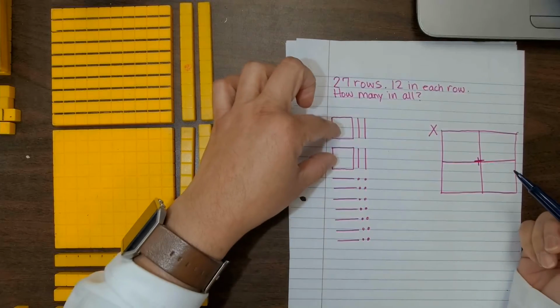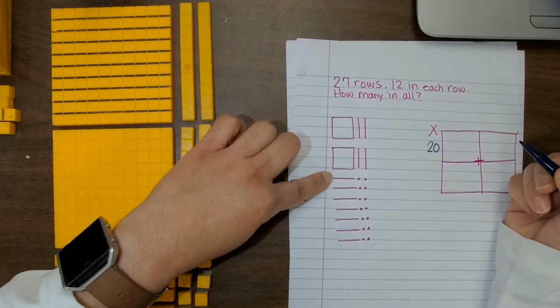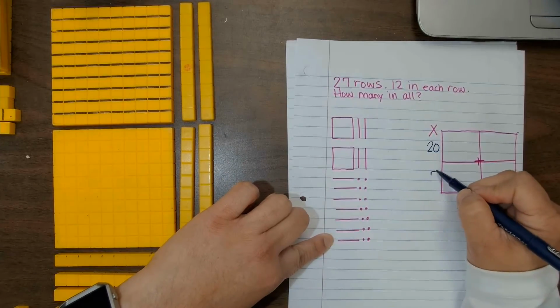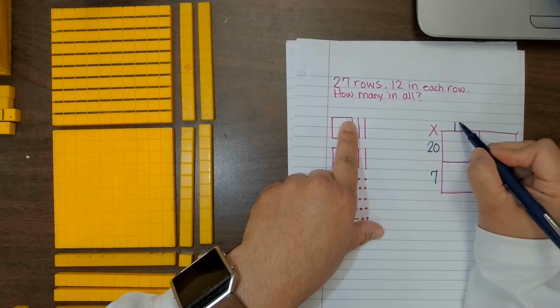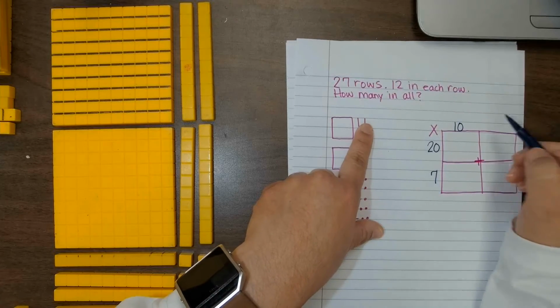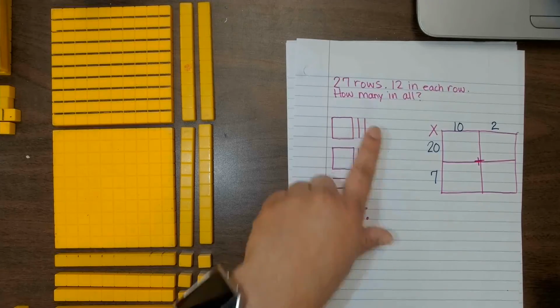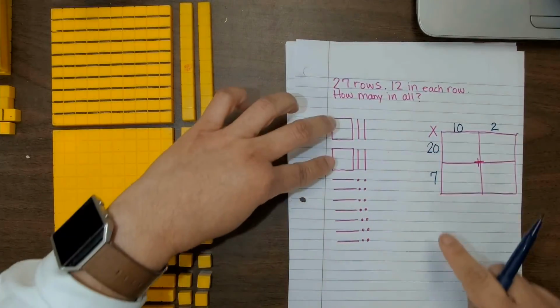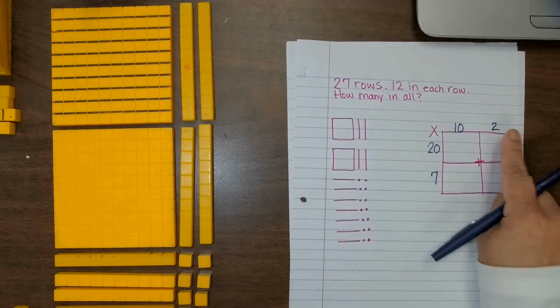So here we have 10, 20, and then 7 tens. Going across, I have 10 and 2, 10, and then 11, 12. So here's 27, 27, 12, 10, 11, 12. Same thing as our model.